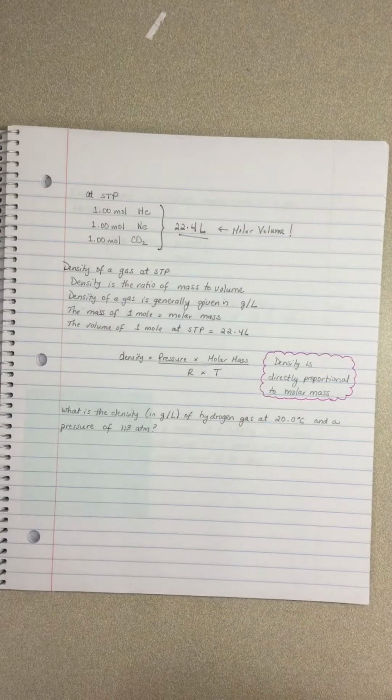You should have a molar volume that is equal to 22.4 liters, because you have 1 mole at 273 and 1 atm.